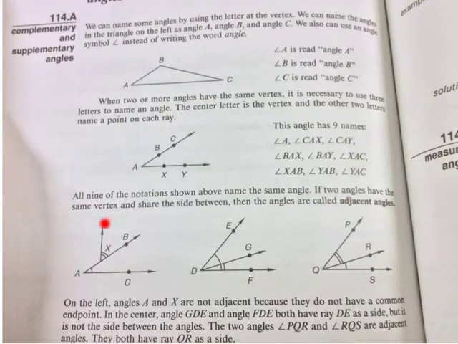If two angles have the same vertex and share the side between, then those angles are called adjacent angles. So on the left, this angle and this angle are not adjacent because they don't have the same endpoint. Here's an endpoint for X, and here's the endpoint for A. But in this one, you've got this and this both share the same endpoint.